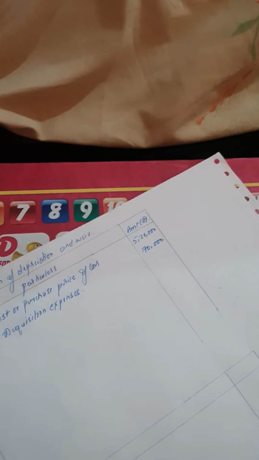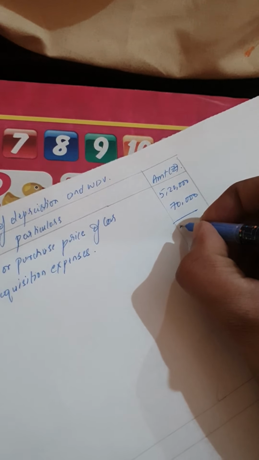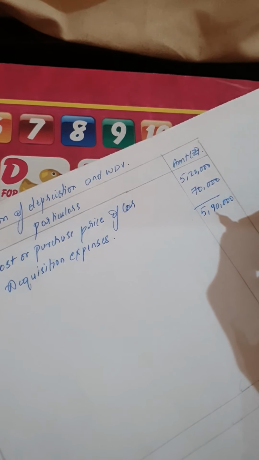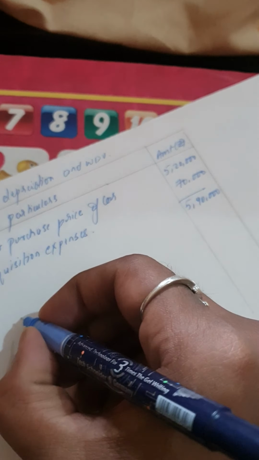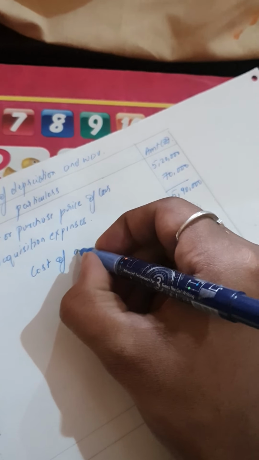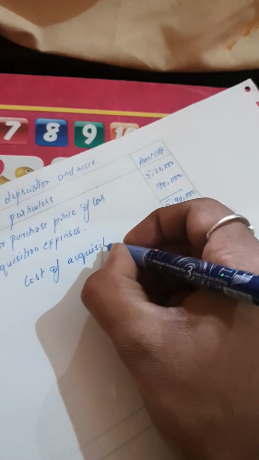Now when you add both 5,20,000 and 70,000, it is coming to around 5,90,000. So this 5,90,000 would be your final price of the car or cost of acquisition of car. So what do we call this 5,90,000? It will be cost of acquisition of car, 5,90,000.